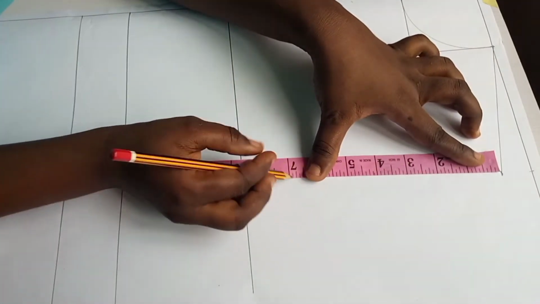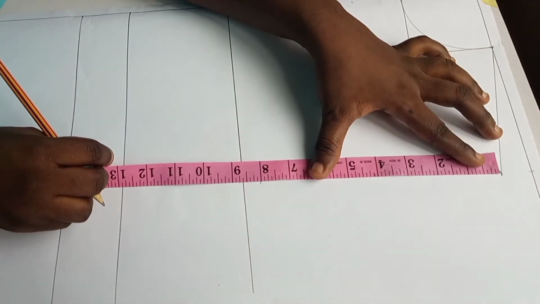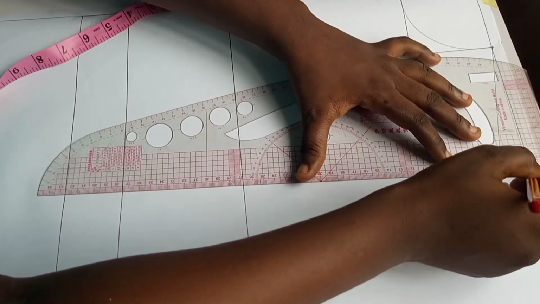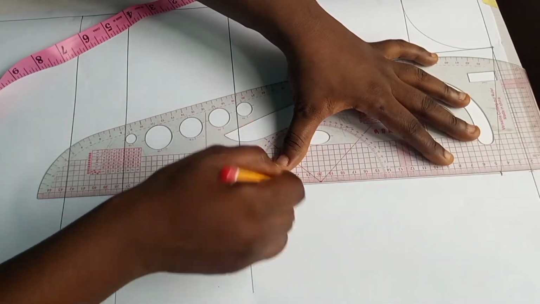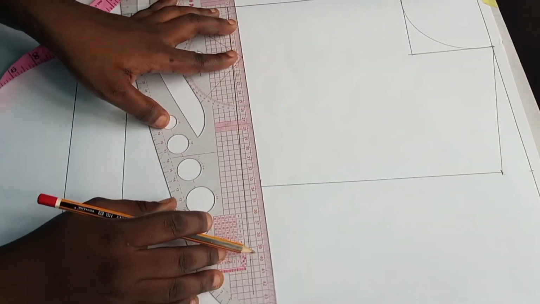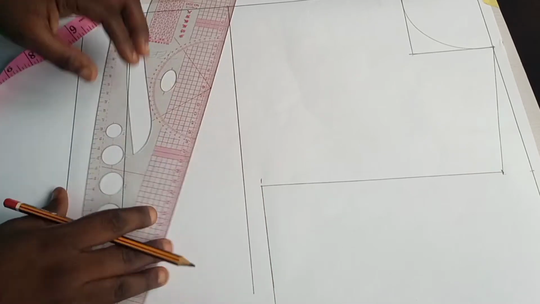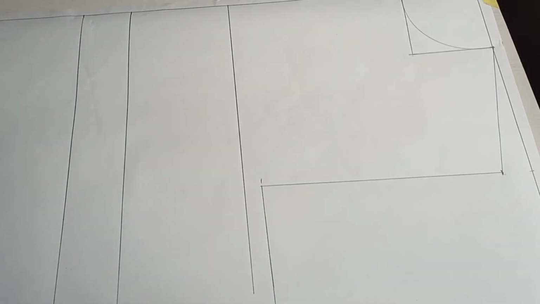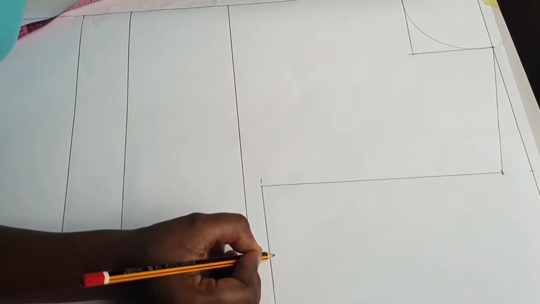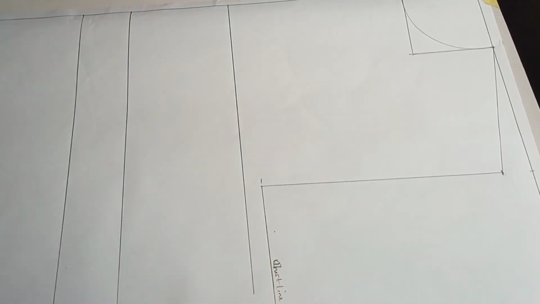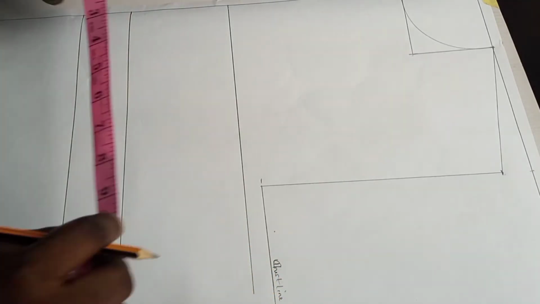I'll go ahead there and take my armhole measurement, which is 8. The armhole, I calculated my bust divided by 6 plus 1.5. I got that, and I've ruled the line. That is my armhole line. Then the line I'm ruling there is the chest line. You can call that the chest line. I've gone ahead to rule that.